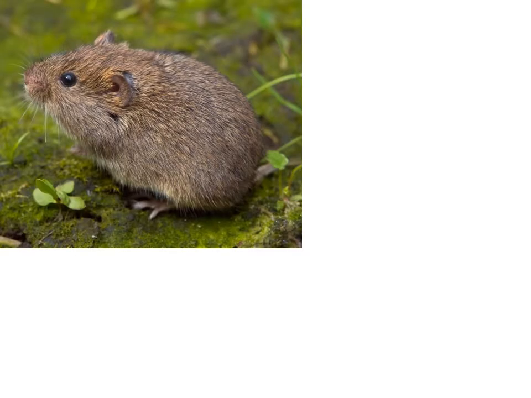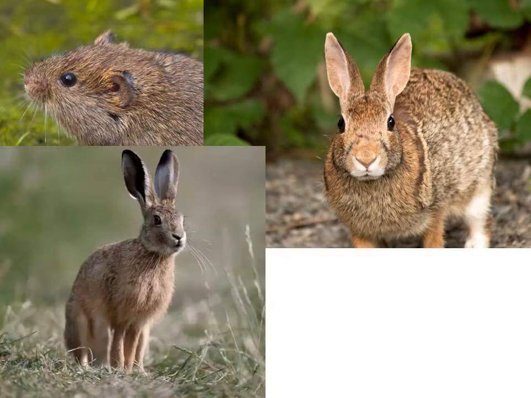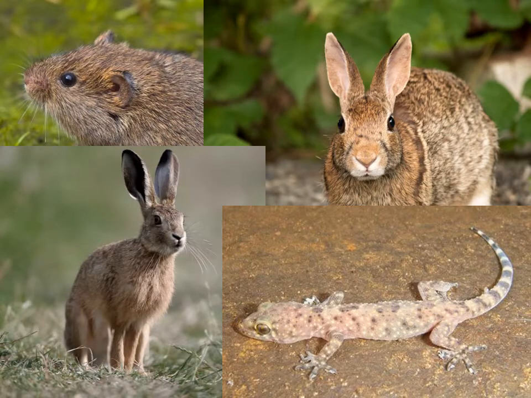The animals aren't these big mammals that we could see in the oceanic landscape because the vegetation is more scarce. So they need to be smaller. For example, the voles, rabbits, hares, and lizards and insects, typical of this Mediterranean landscape.